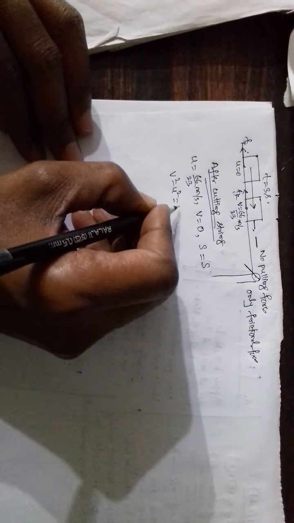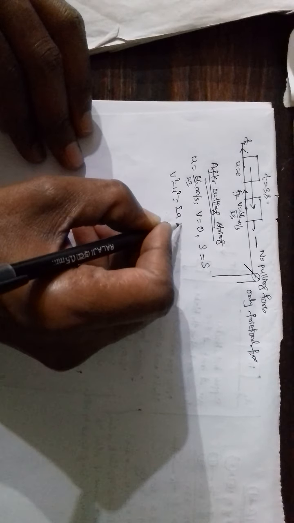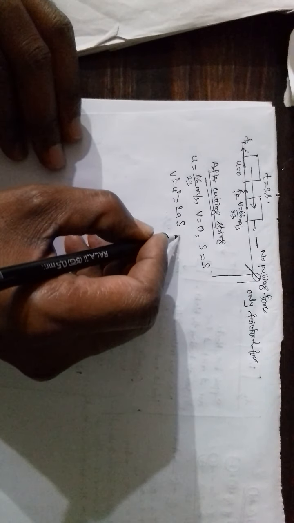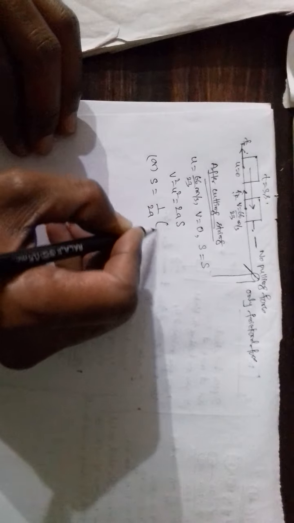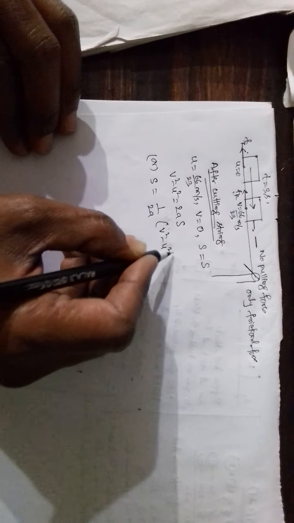So the equation connecting these is 2AS. So the distance S is equal to 1 by 2A into V square minus U square.